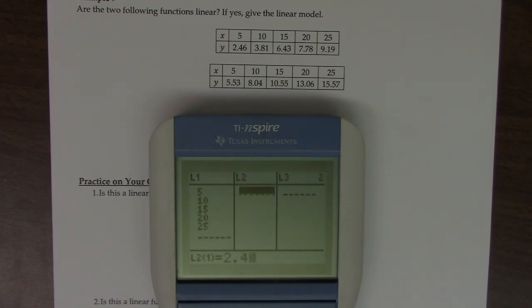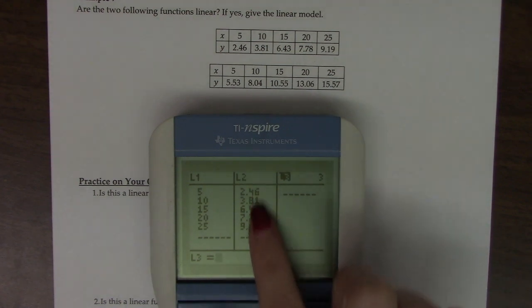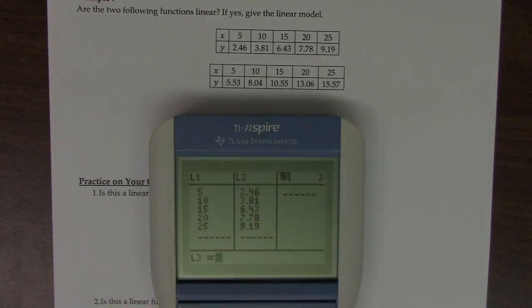Then I'm going to put the corresponding Y values in L2. So 2.46, 3.81, 6.43, 7.78, and 9.19. I'm just going to verify that those are correct, and they are. Now I can actually make the ARCs appear in column 3. In column 3, I want to do the change in the Y over the change in X.